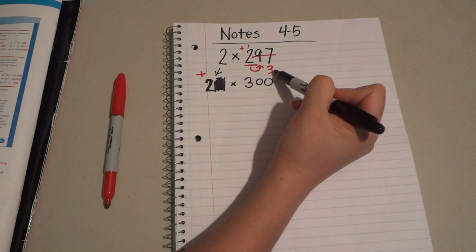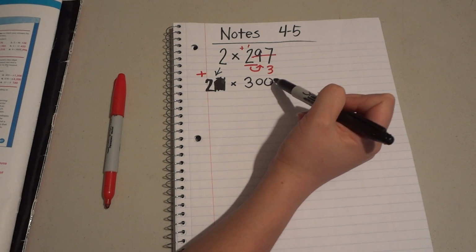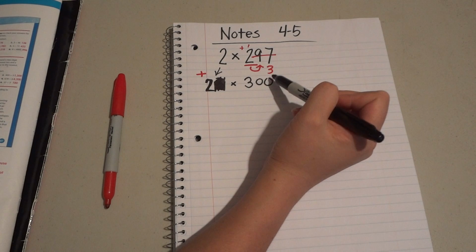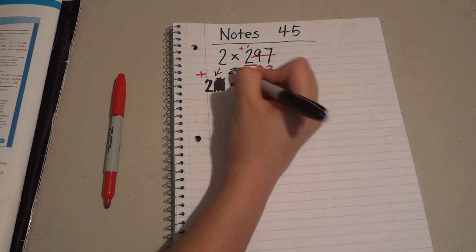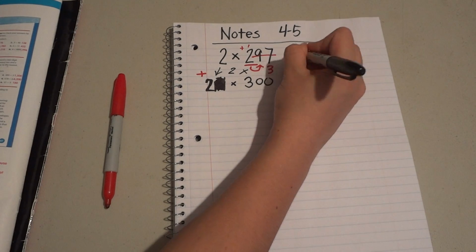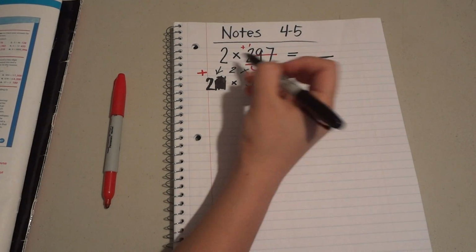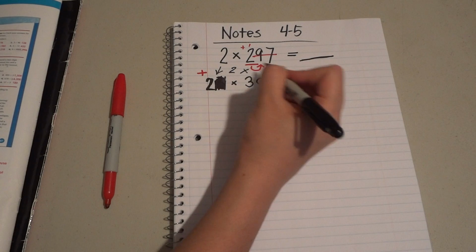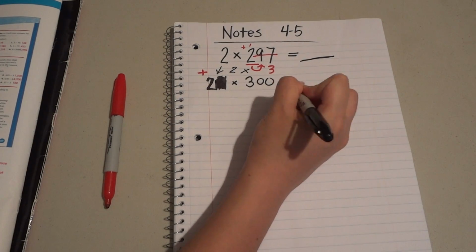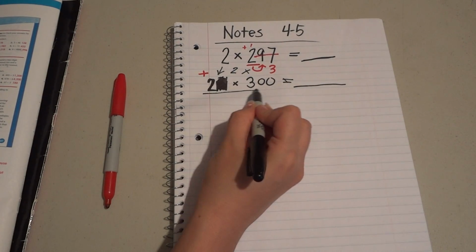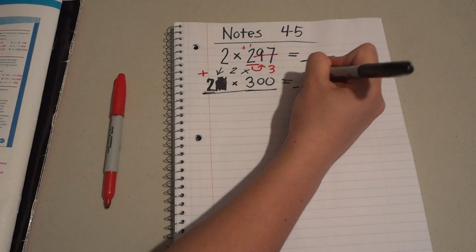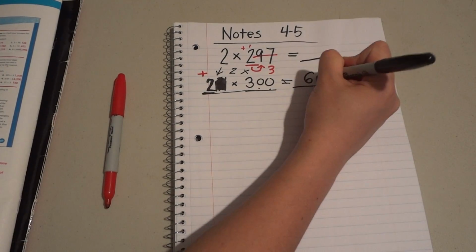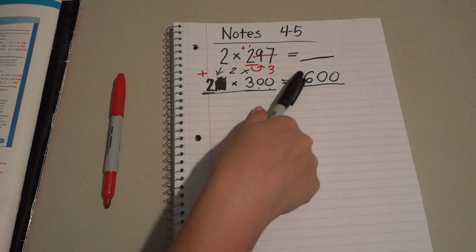Since you had to add 3 to get to 300, you added on 3 2 times, so 2 times 3. This is the exact answer we're looking for, 2 times 297. Now we can find the estimate. 2 times 300. 2 times 3 is 6. Tack on the 2 extra zeros, 600. That's the estimated answer. Now let's do the adjustment.